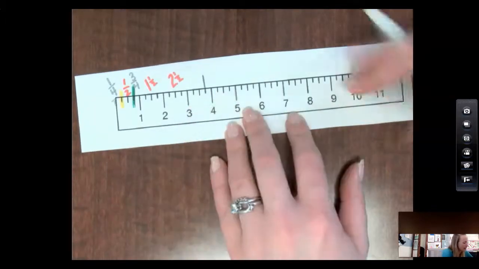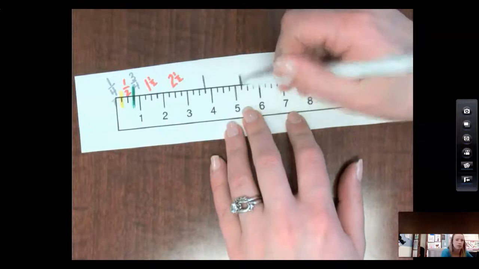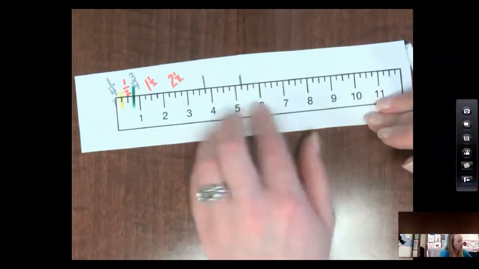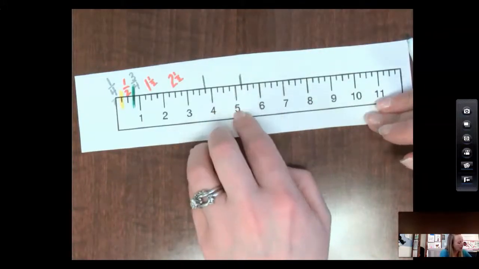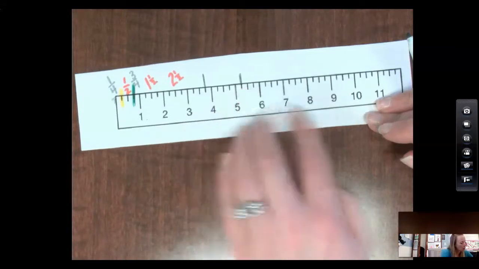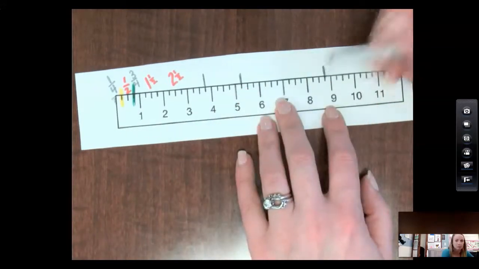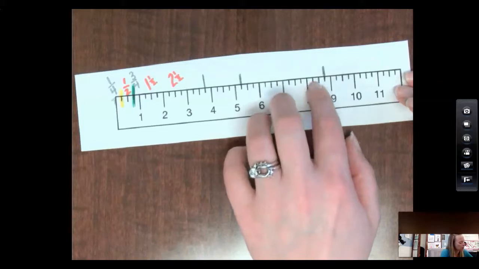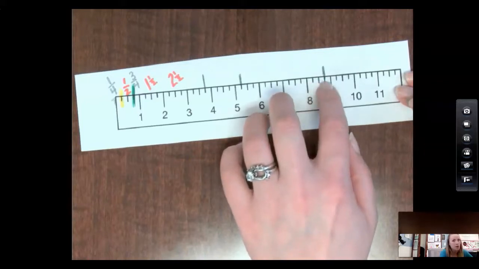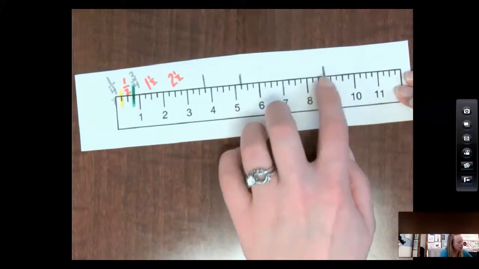So let's say that I land right here. What would that be? A 1/4, it's 5 and a 1/4. What if I land right here? I go a 1/4, a half, 3/4. So it's 8 and 3/4.